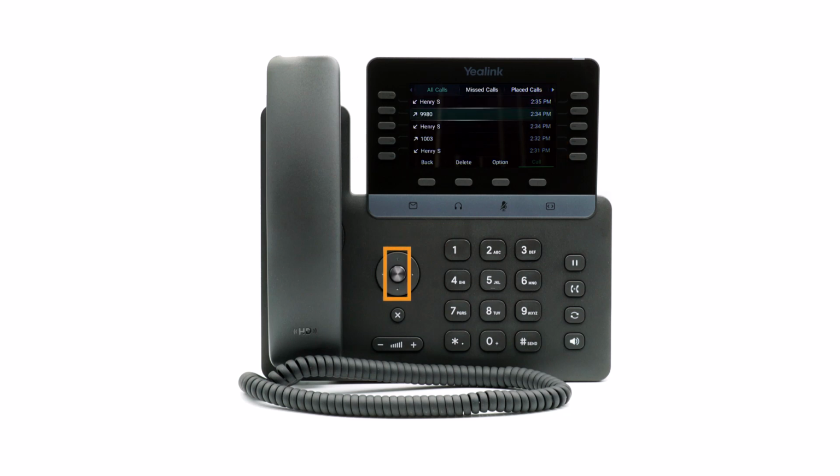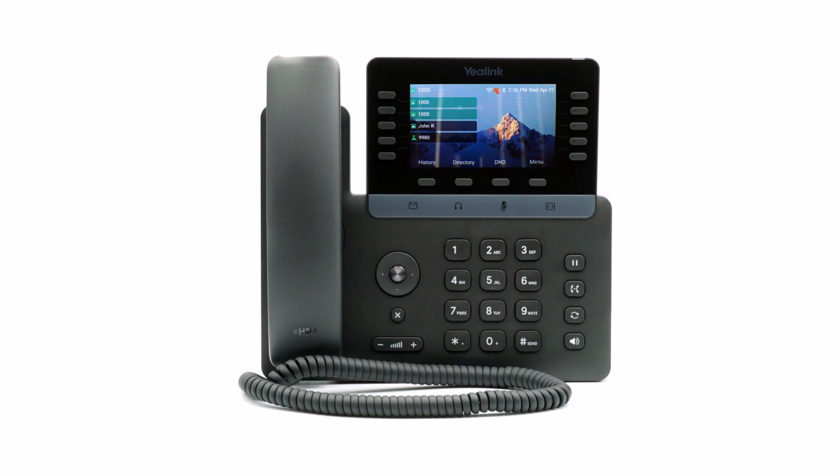Select the call with the arrow keys and select the Option soft key. Select Add to Contact and press the OK soft key. Edit the name and add any additional numbers and press the Save soft key. To access the directory, press the Directory soft key from the idle screen.